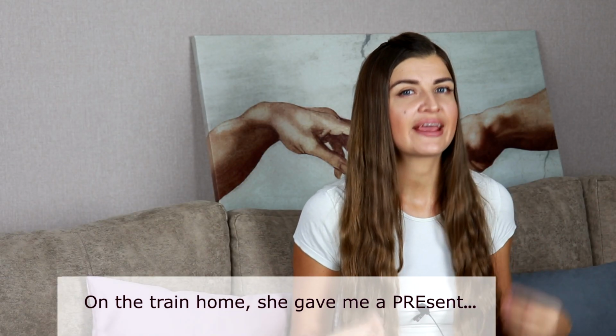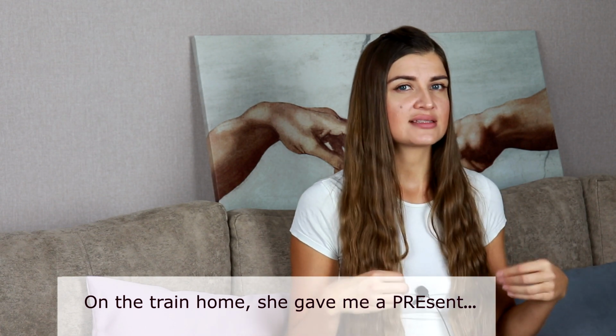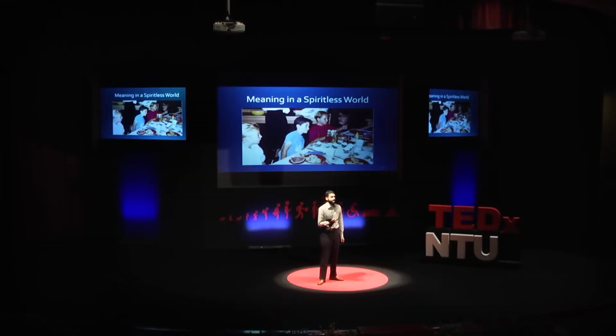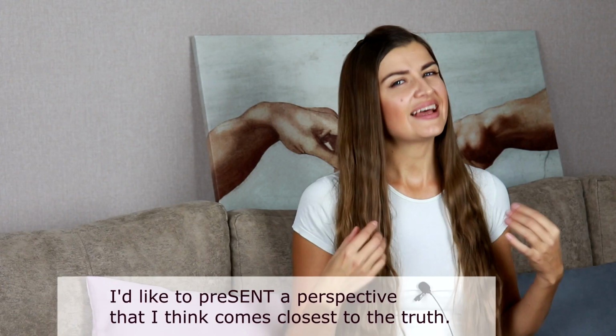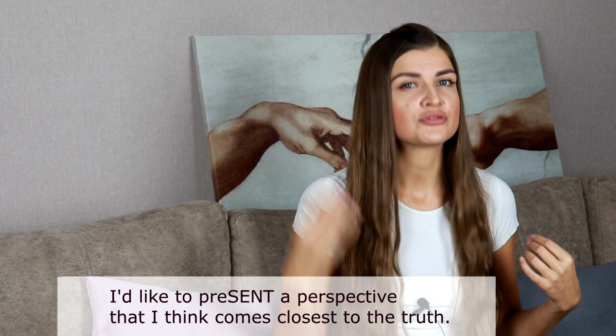Insulted. Present, present. On the train home, she gave me a present, a Coach brand change purse with brown leather trim. A present is a noun, and the stress is on the first syllable. I'd like to present a perspective that I think comes closest to the truth.